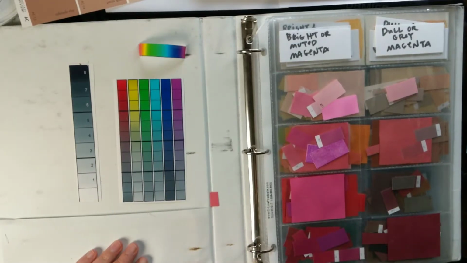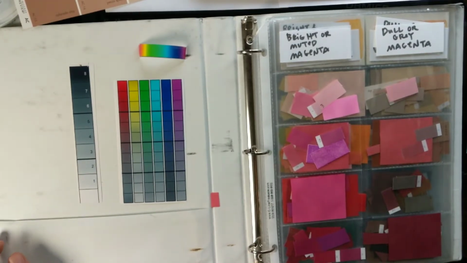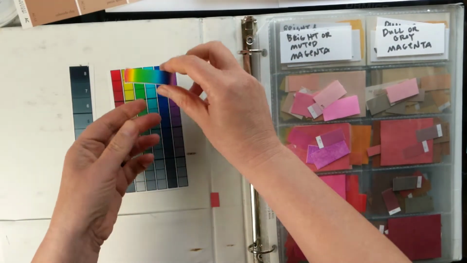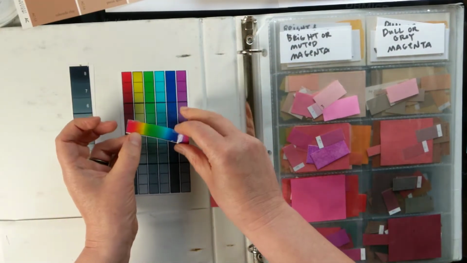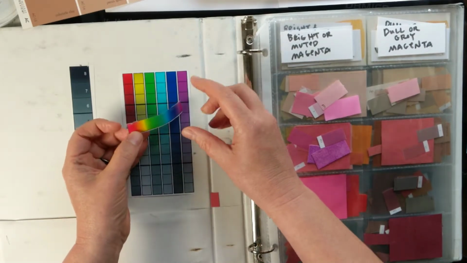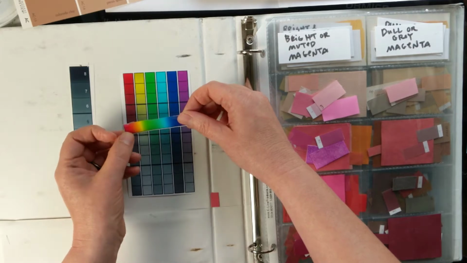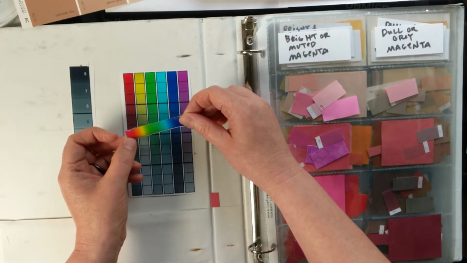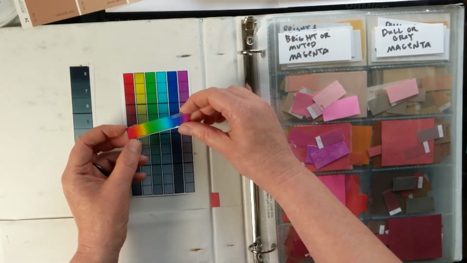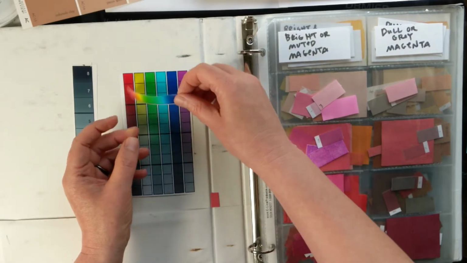Hello, this is a review of basic color theory. Color can be described using 3 dimensions, and those 3 dimensions are hue, i.e. where does it fall on the rainbow, although it is slightly different from that, and we will talk a little bit more about the difference between rainbow and the complete color spectrum in my upcoming class, the color wheel.